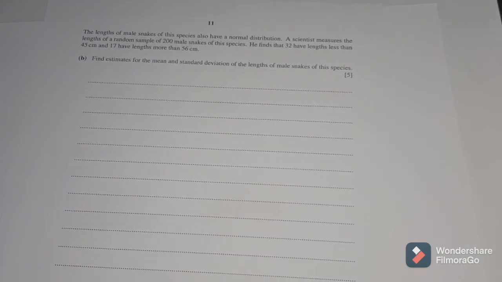So if we look at this last example, this time you have to find the mean and the standard deviation. They're both missing. Our information says the lengths of the male snakes in this species also have a normal distribution. A scientist measured the lengths of a random sample of 200 male snakes in the species, and he finds that 32 have lengths less than 45 and 17 have lengths more than 56.